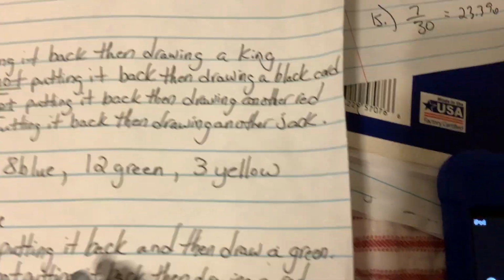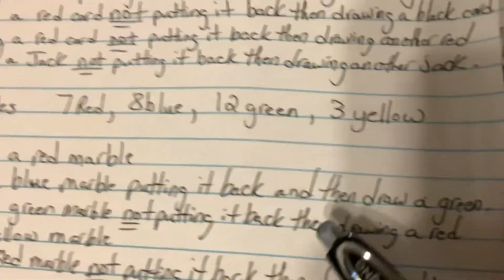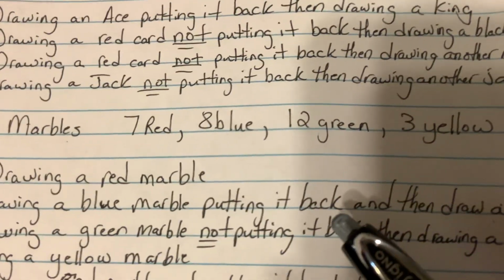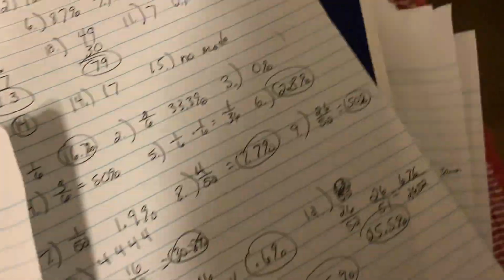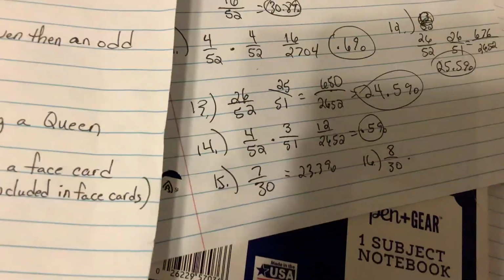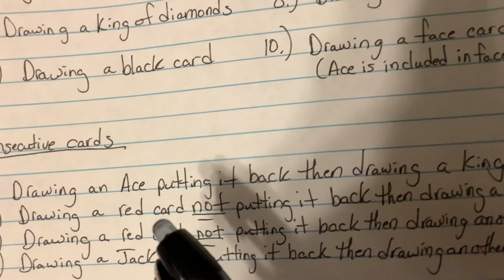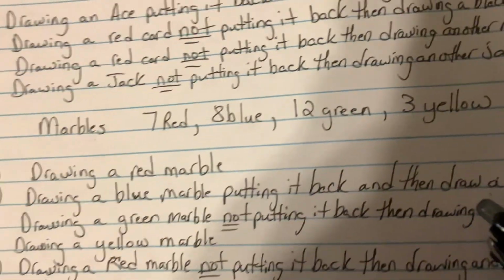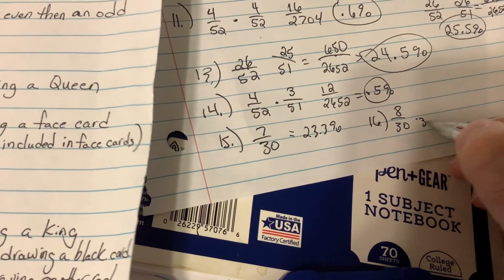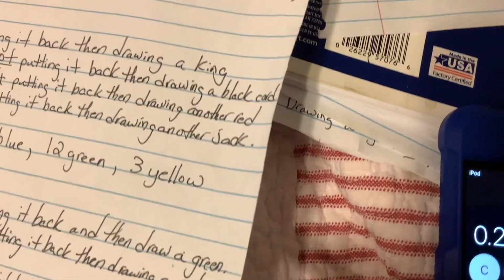Okay, drawing a blue. Drawing a blue would be 8 out of 30. Putting it back, so there's still 30. And drawing a green.